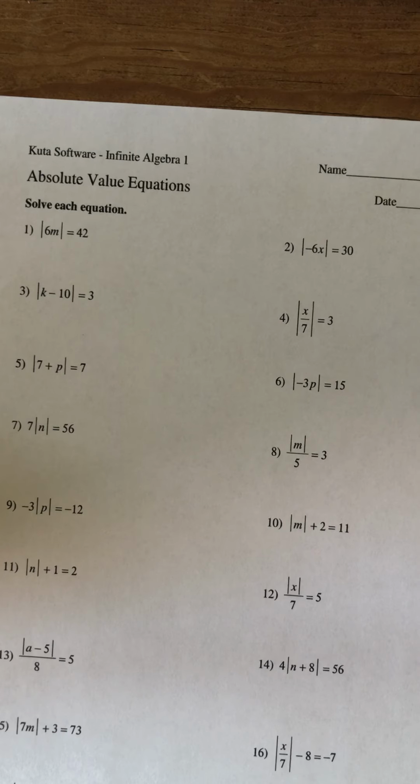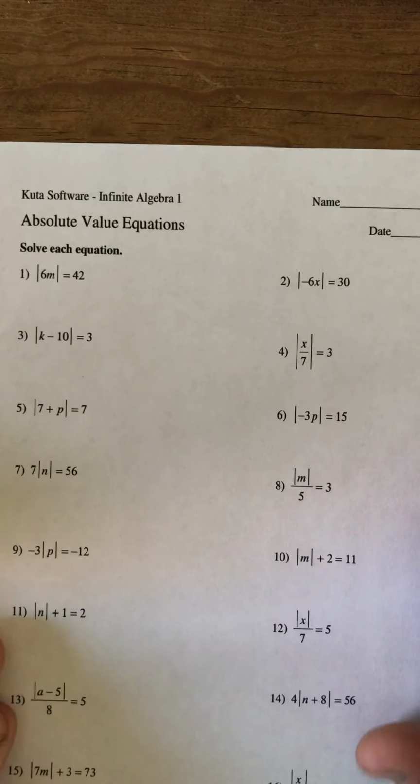Today, we're going to be working on solving absolute value equations. There's a little bit of work today because we have to solve two equations for each single equation. All right, let's look at number one.